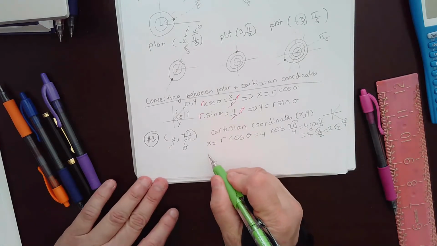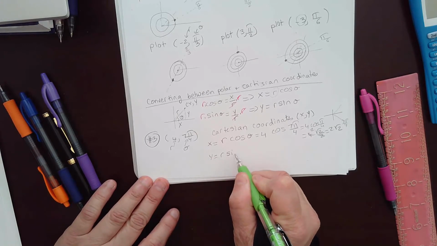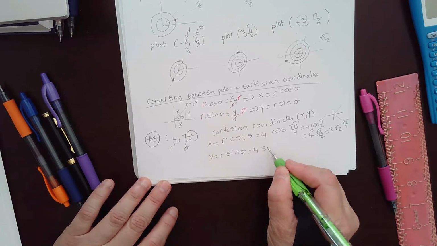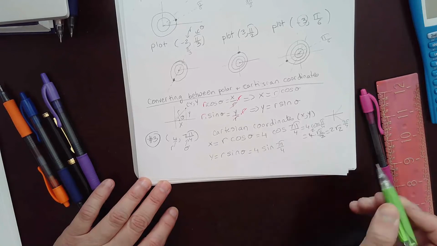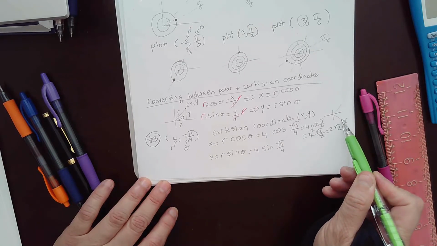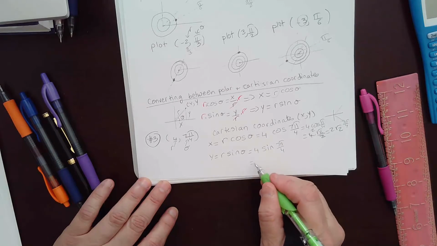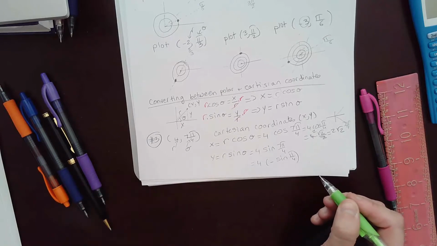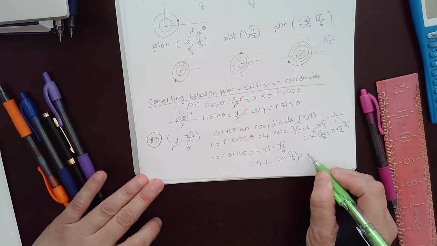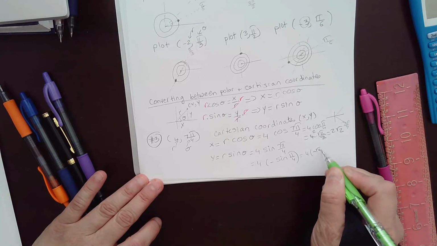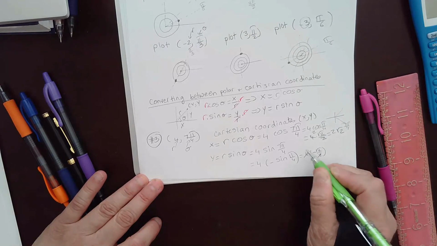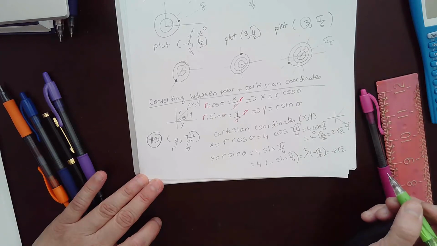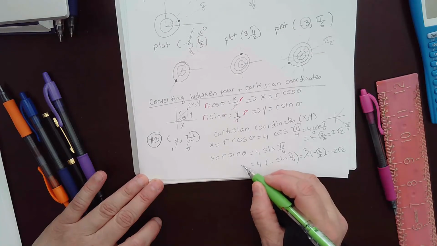Now let's go ahead and find y equals r sine theta. r is again 4, sine 7 pi over 4. Now it's in the fourth quadrant, the sign is negative, so this is the same as negative sine pi over 4. Remember the reference angle? So that's 4 times negative square root of 2 over 2. So 4 divided by 2 is 2. 2 times negative square root of 2 is negative 2 square root of 2. So this is your y and this is your x.